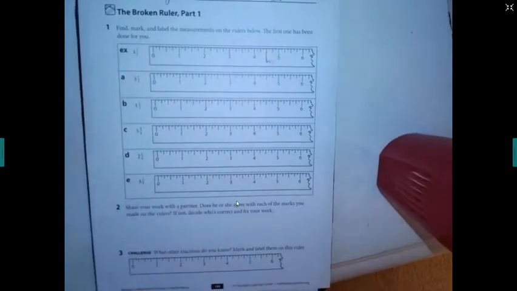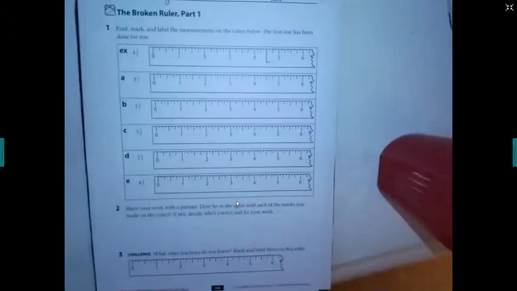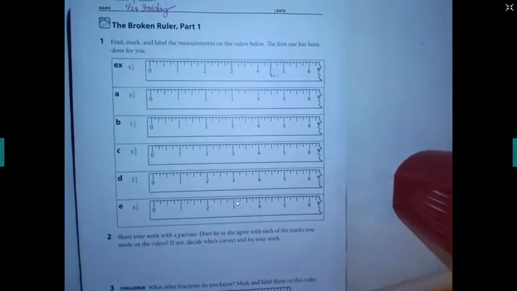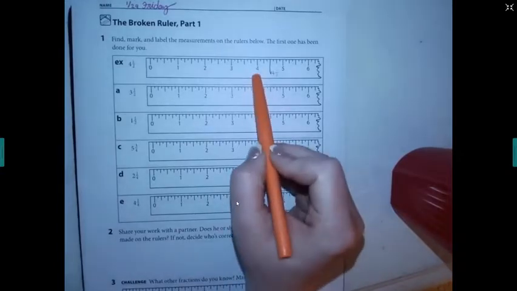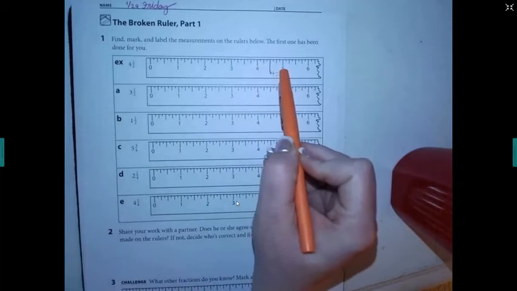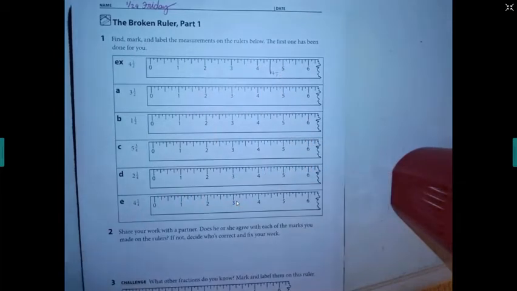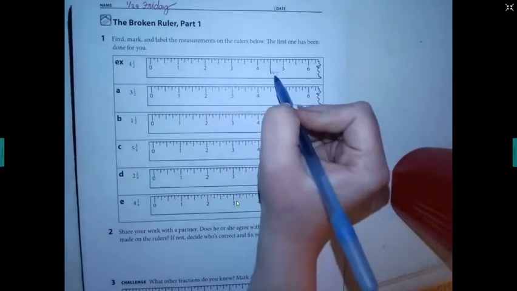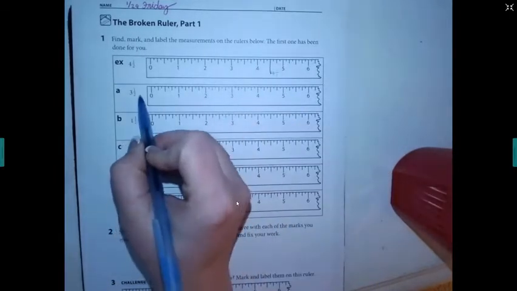So this seems a little blurry, so let's try to, okay. So we can see that here would be 4, and then half, we have to find halfway between 4 and 5. So it's basically fractions on a number line. We're just using a real life object, which would be our rulers. So here's 4 1/2.